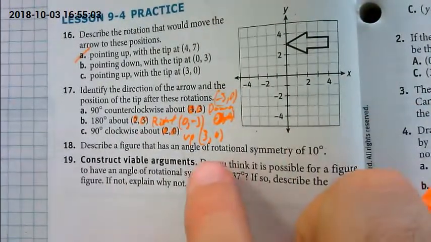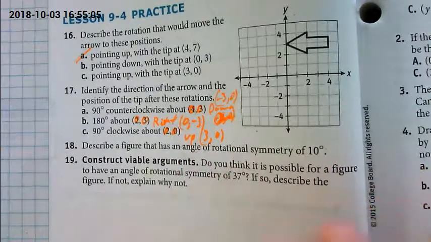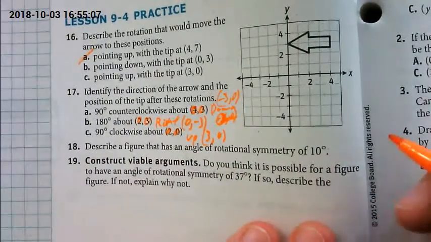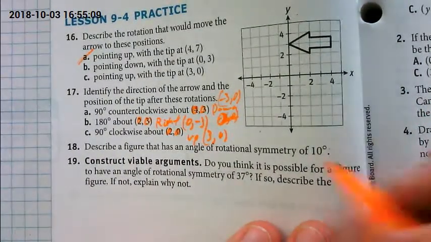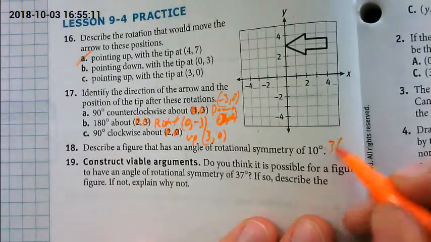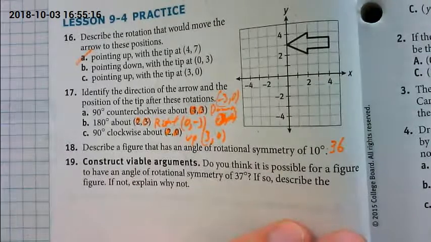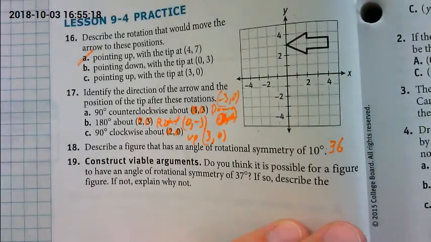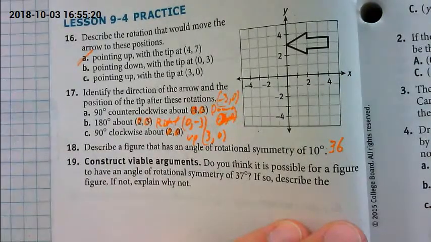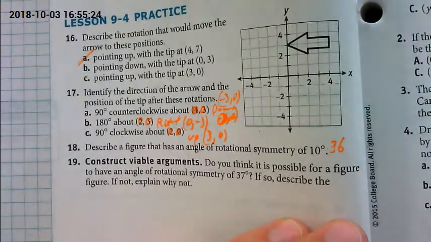360 divided by 10 is 36. So I can say a couple things with this. It has 36 rotations of symmetry, or if I want to be more specific, the rotations should correspond to, if it's a regular polygon, how many sides or vertices it has.